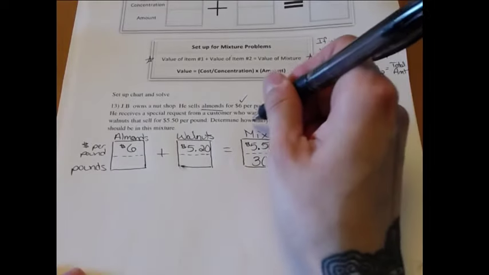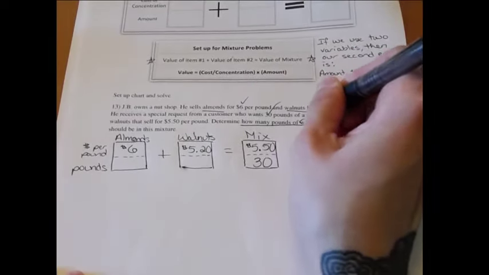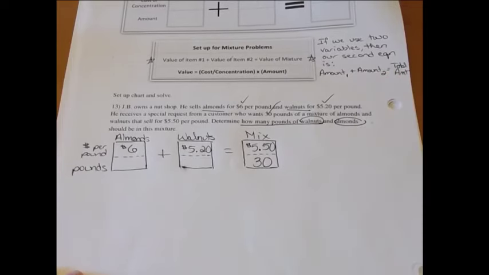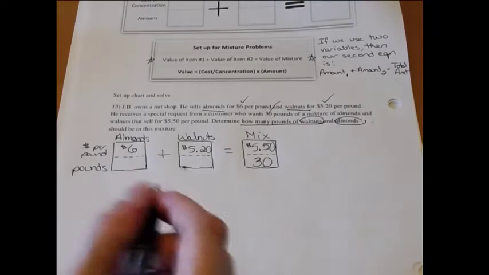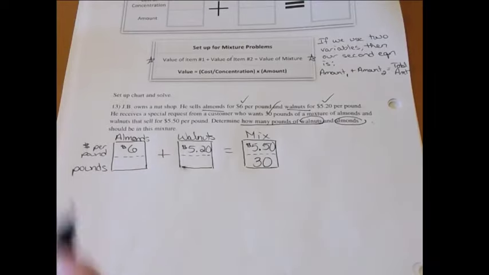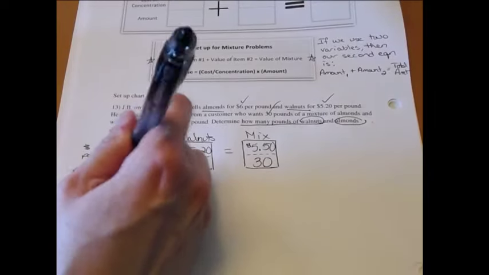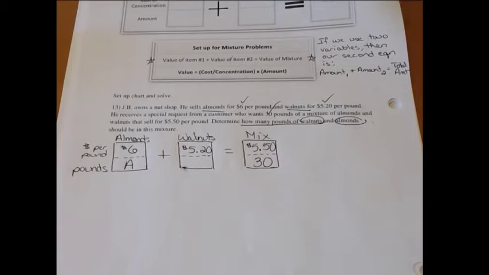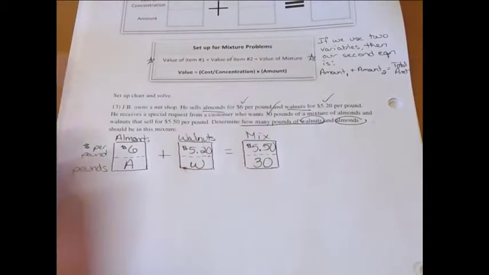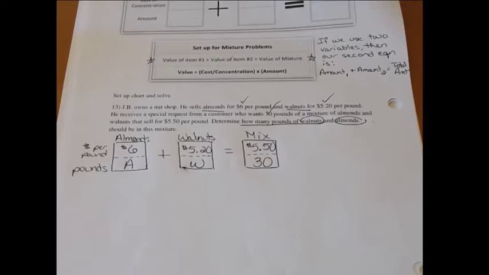Then it says determine how many pounds of walnuts and almonds should be in this mixture. So we don't know either value. We don't know how many almonds we have, so let's call that A. We don't know how many pounds of walnuts, so let's call that W, right? Why not? We'll make it easy.